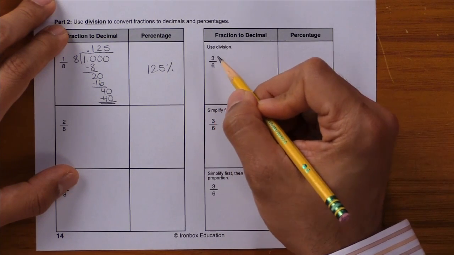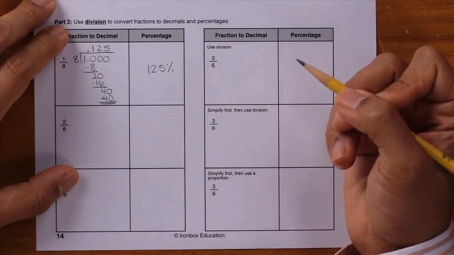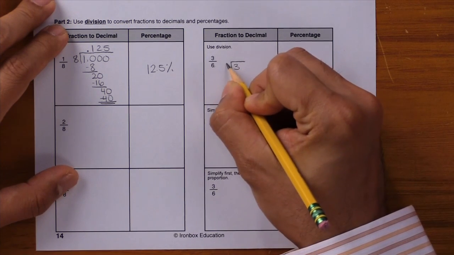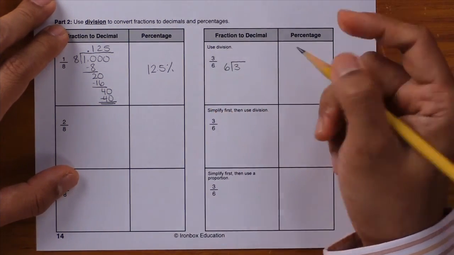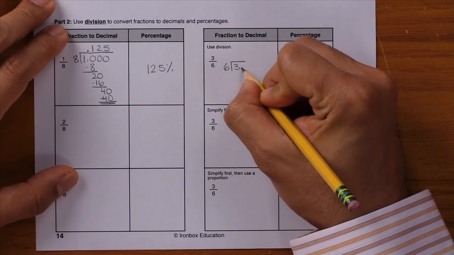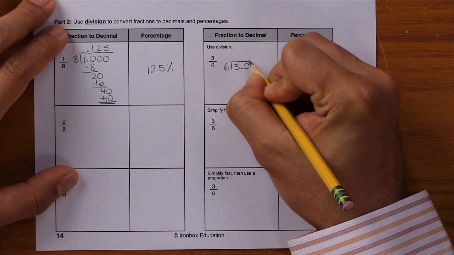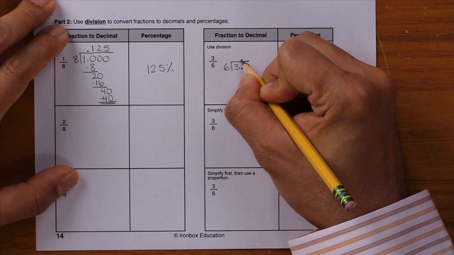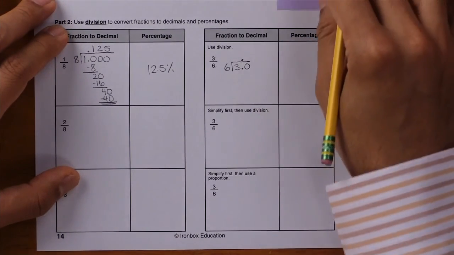So let's write down 3 divided by 6. And I know I'm going to need a decimal and some trailing zeros, so let me write that down. And before you start dividing, take that decimal point and write it straight up.